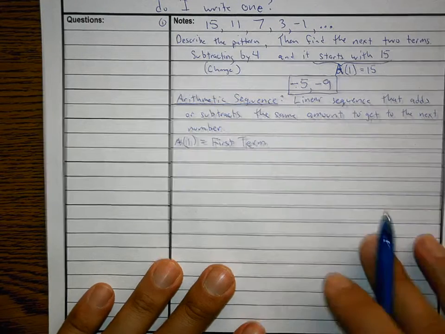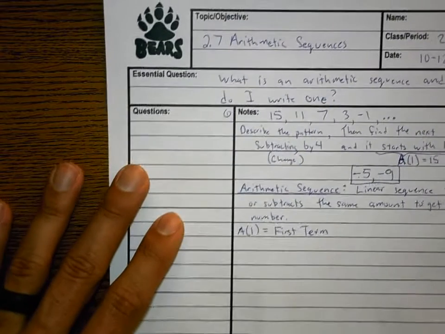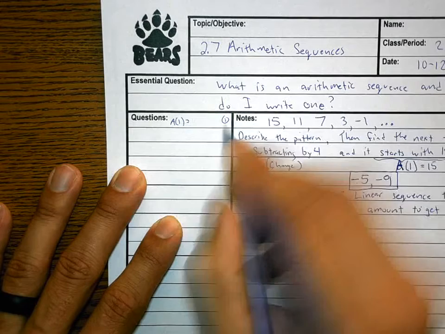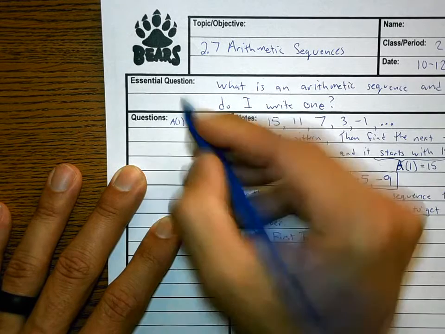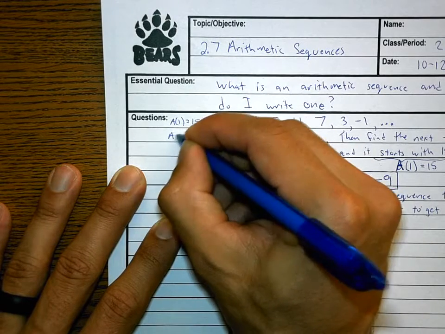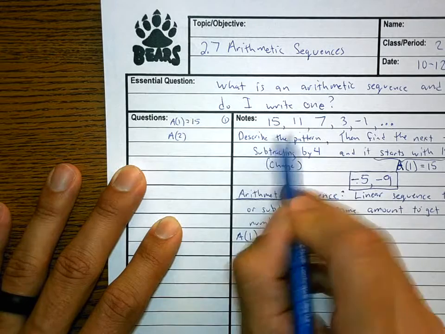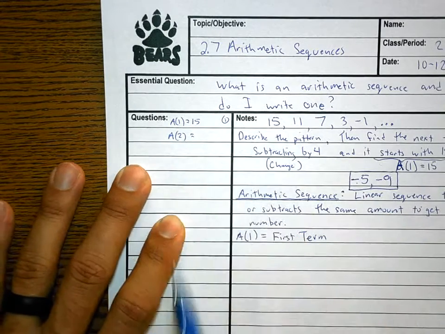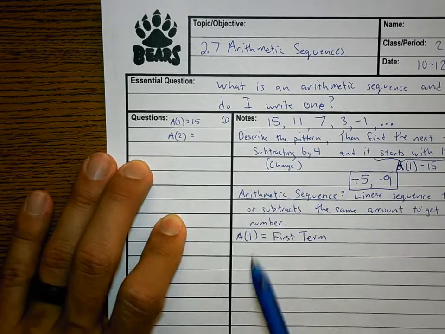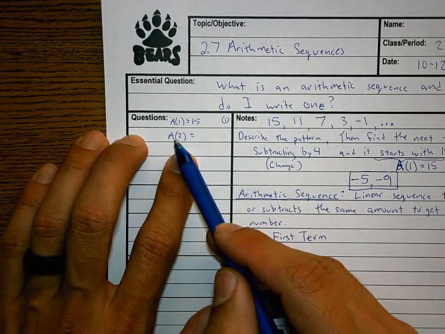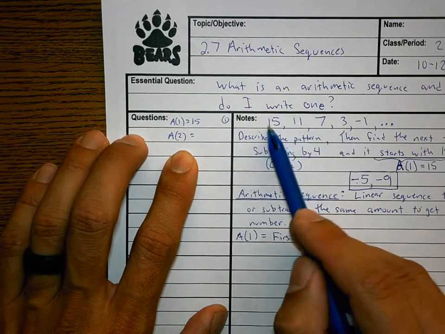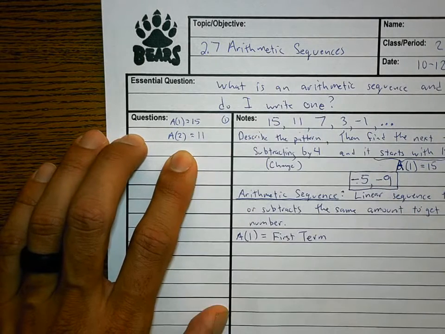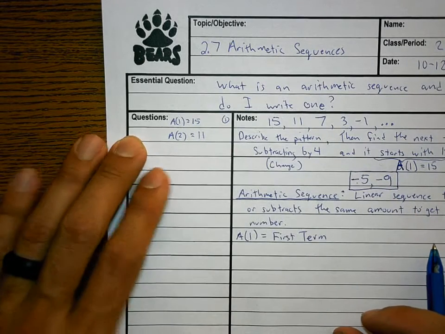For example, I'll go back up here under questions. Earlier, A1 is the first term, right? 15. If I'm using this sequence here and I say A2 equals, that means you should know what the value of the second term is. If I have A2, not the first term, the second term's value is 11. That's the answer. That's what A2 means.